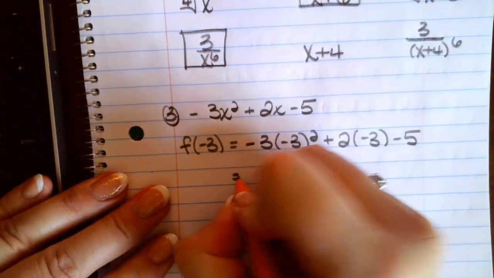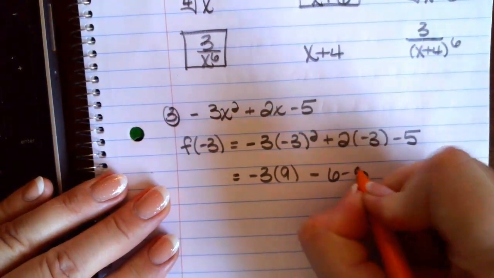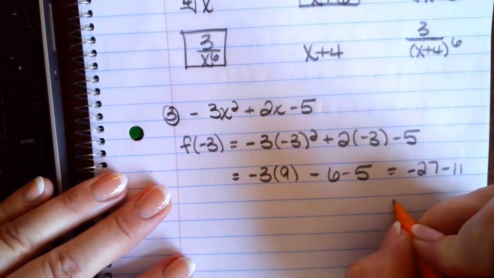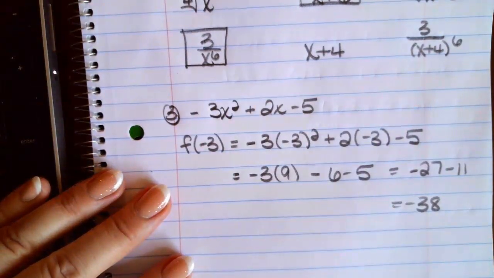Okay. So that gives me negative 3 times 9 minus 6 minus 5, which is going to be a negative 27 minus 11, which is a negative 38.